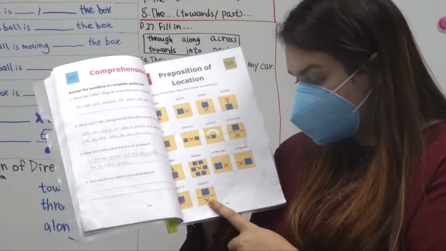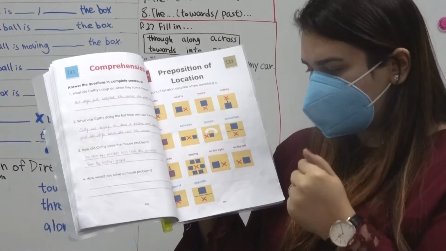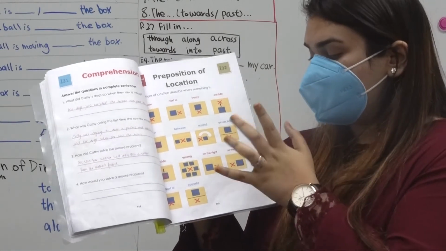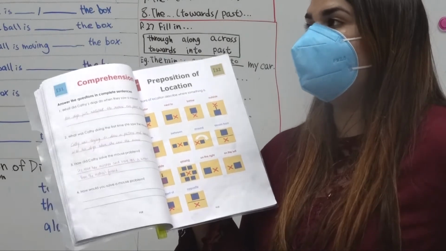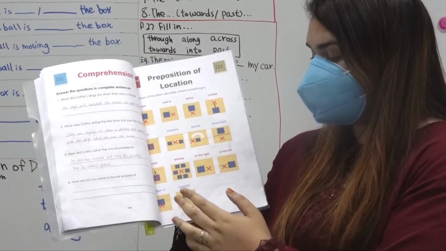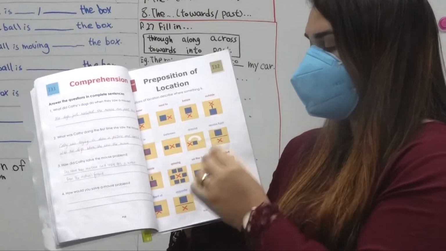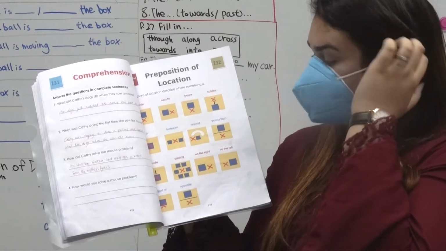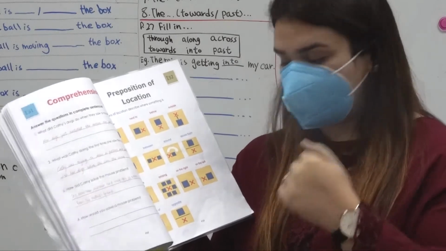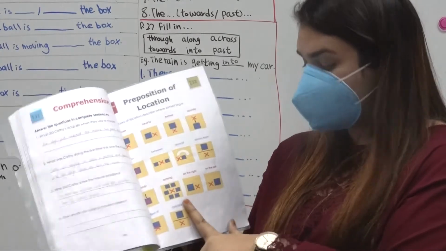Opposite. So what is the difference between across from and opposite? You may get confused, right? They look similar. Across from is one side to another side, but opposite can be very close, just face to face. Across may be a little bit far away, okay? So don't get confused with both of them. For example, I'm opposite you, right? You're looking at me. Opposite. Opposite direction.